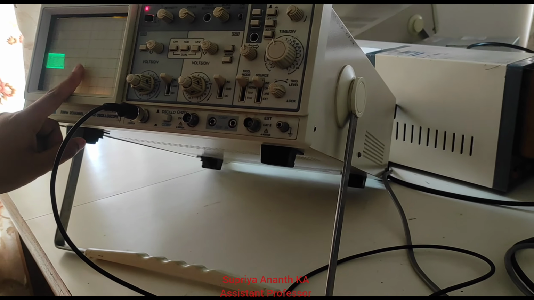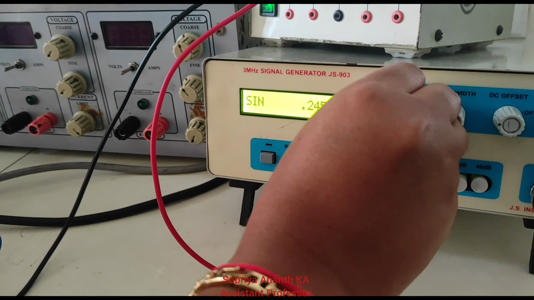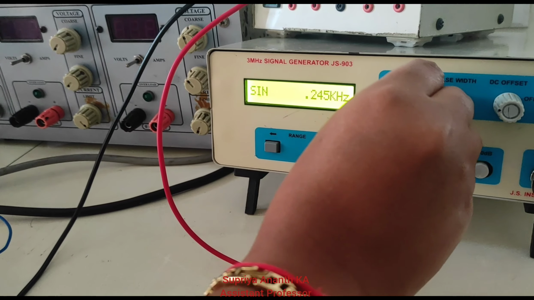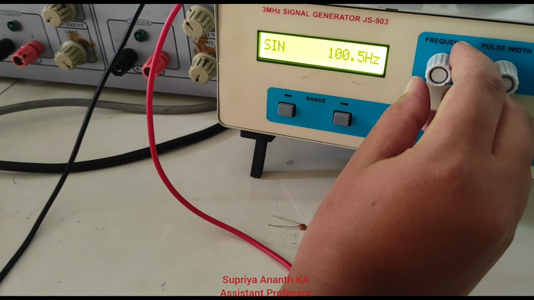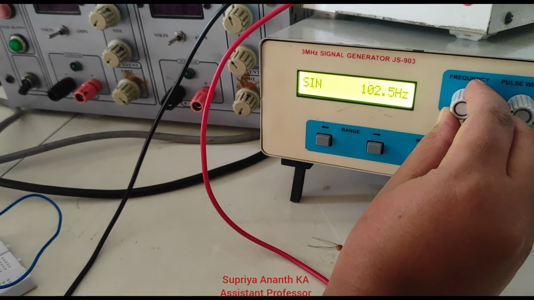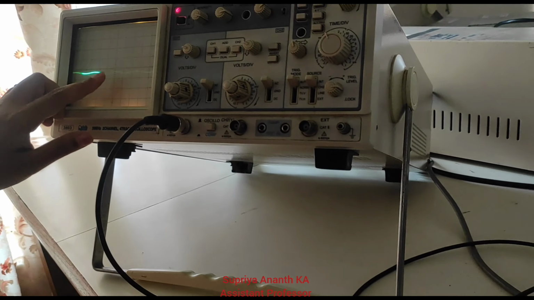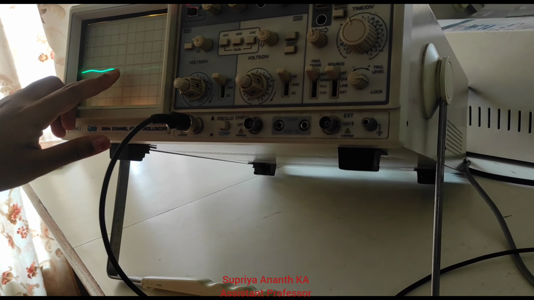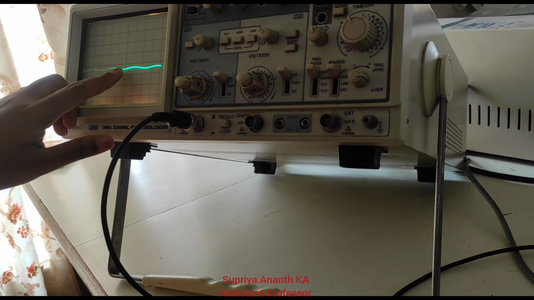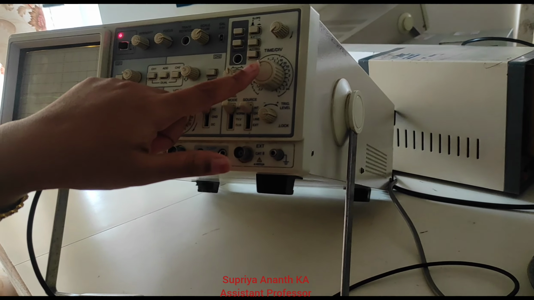Once the setup is done, vary the frequency from 100 Hz and take the readings, from 100 Hz up to 3 MHz. Here I have taken approximately 100 Hz and calculate the divisions here. The sine wave is around, if you want you can change the amplitude, 0.2. So 0.2 multiplied with the time division, and take down the readings.